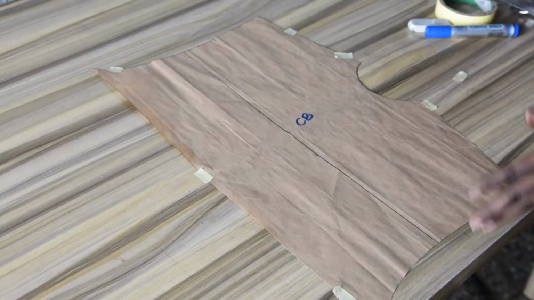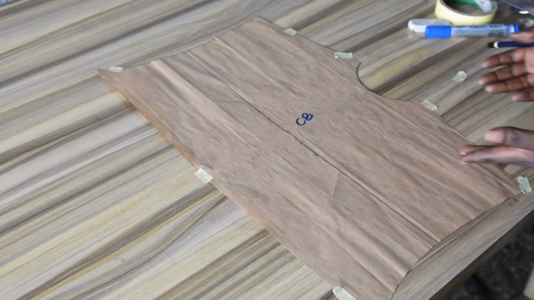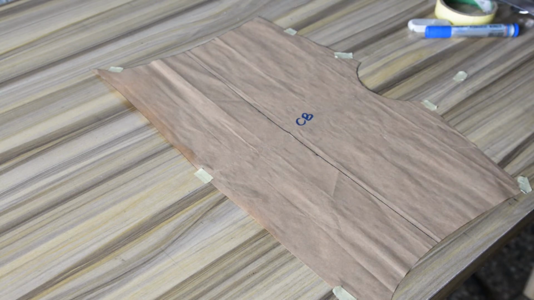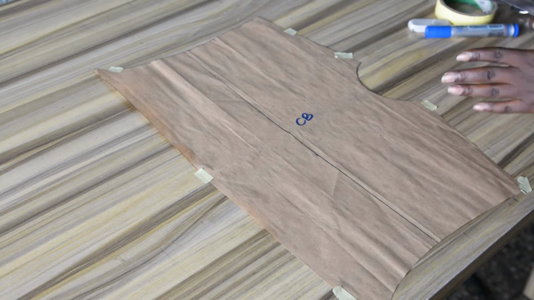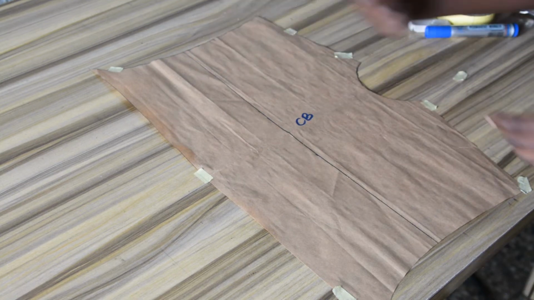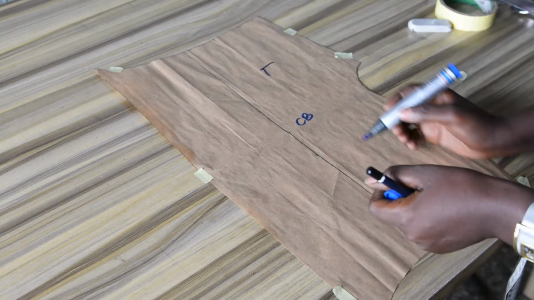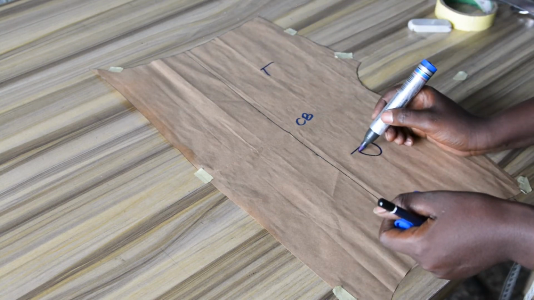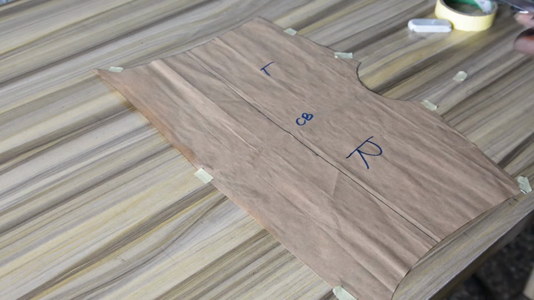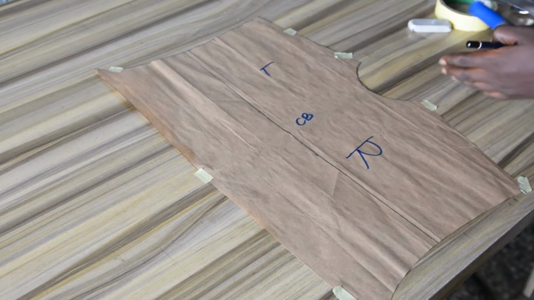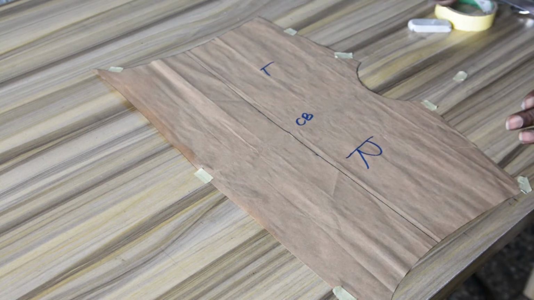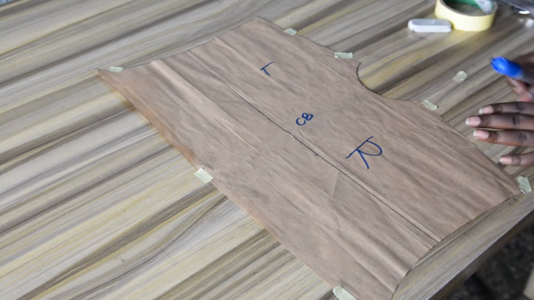In creating this type of yoke, the 2 sides will not be equal like the first 2 I've showed you, whereby we have the 2 sides equal. What I have on this side, let me label this as the left. So I'm just assuming this is the left and this is the right. So what I have on the left will be different from what I have on the right in this case of this type of back yoke design.